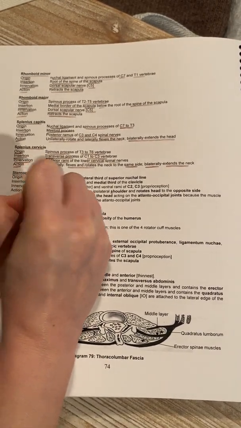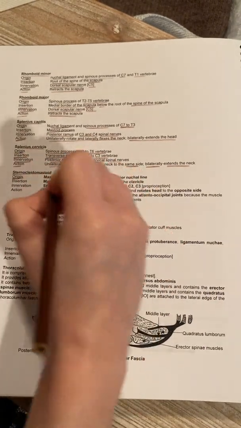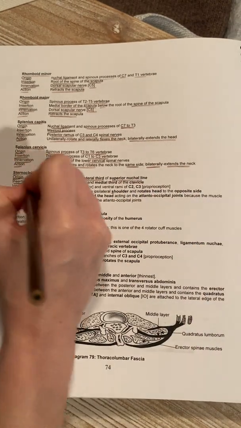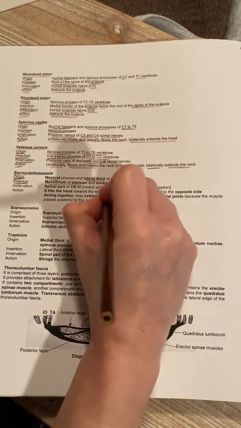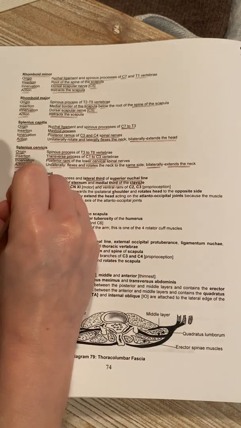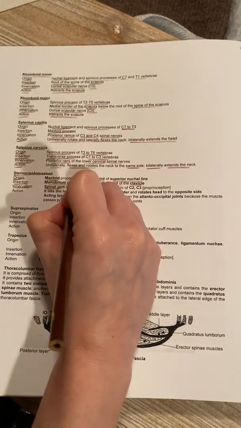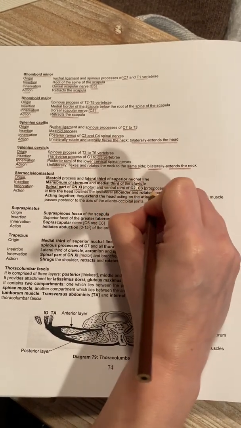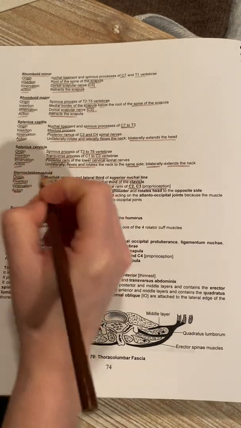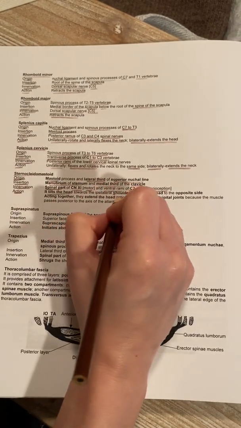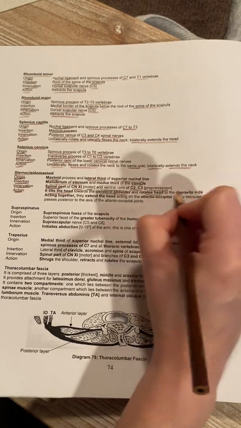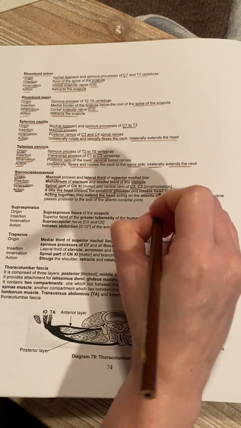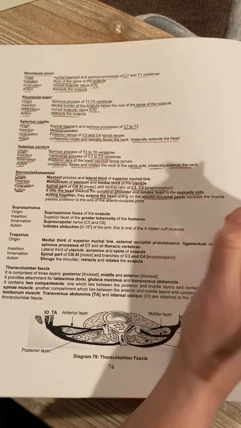SCM, also known as sternocleidomastoid, origin, mastoid process, lateral third of the superior nuchal line, insertion, manubrium of the sternum, and medial third of the clavicle. Innervation, spinal part of cranial nerve 11 is the motor, and ventral rami of C2, C3 for proprioception. Action, tilts the head ipsilateral shoulder, rotates the head opposite. Acting together, they extend the head at the atlanto-occipital joints.